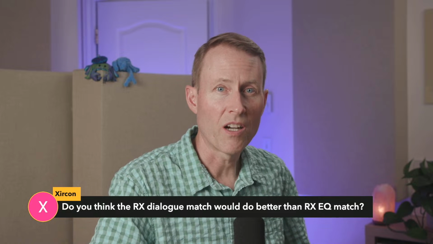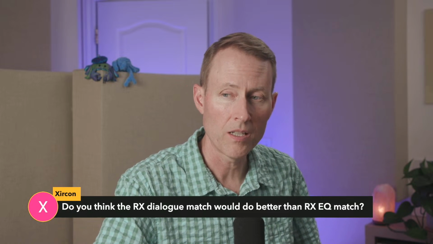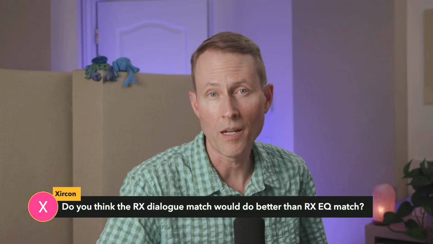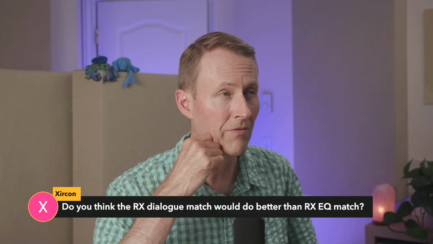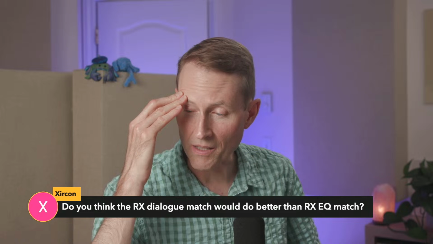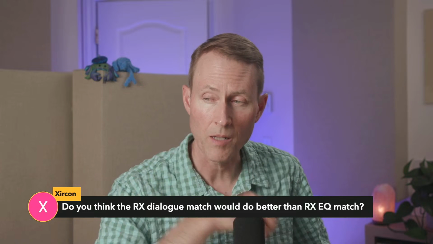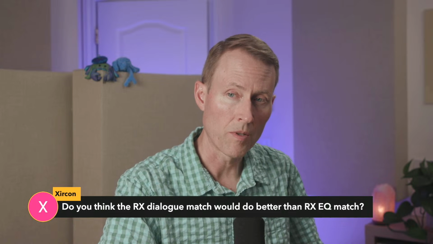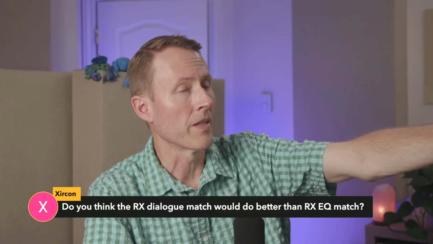Do you think the RX Dialogue Match would do better than RX EQ Match? Possibly, I don't know. I would hope so. That's a pretty expensive plugin in and of itself. For those not familiar, I haven't kept up on it, I'll be honest, but when it first came out, I believe it could only be run in Pro Tools. It didn't work in the RX audio editor.